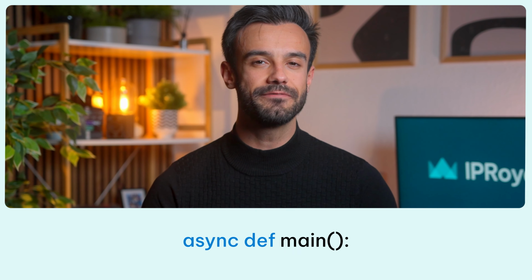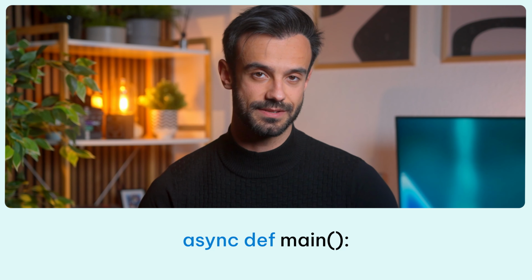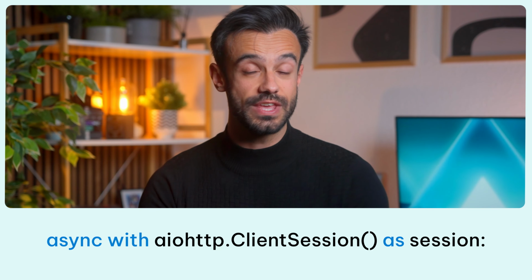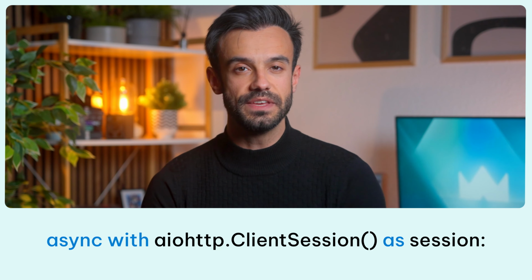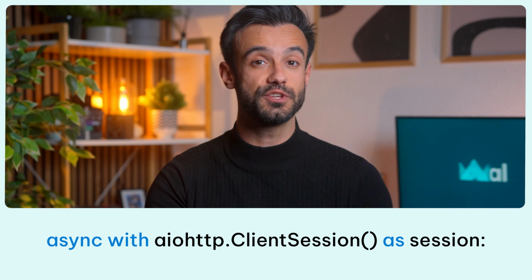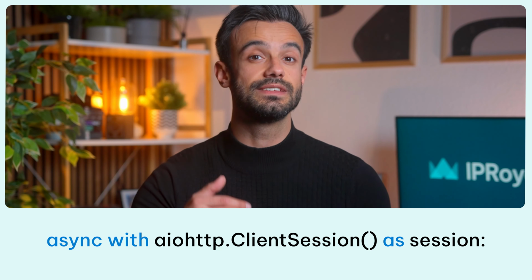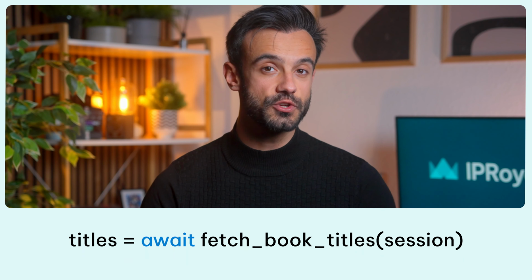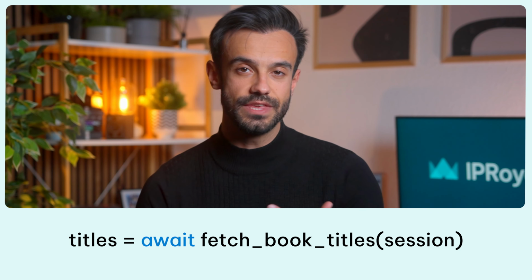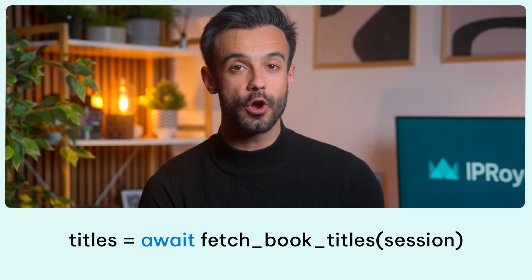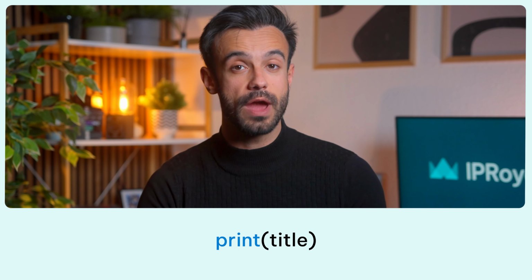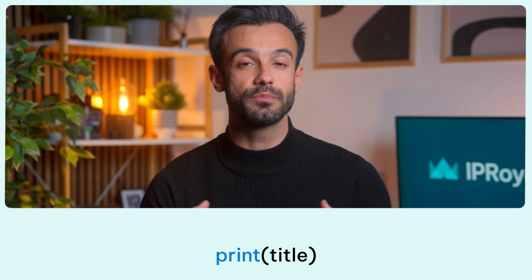This defines the main function that manages the scraping process. Since it's marked as async, you can use it to call other asynchronous functions. This creates a session object that manages the HTTP requests for you. This session is then passed to the fetch book titles function so that it can send requests to the website through the proxy you've set up. This calls out a function to fetch the book titles you need. The await syntax here makes sure the program waits for the function to finish before moving on, and this ensures the program loops through the list of titles and prints them.